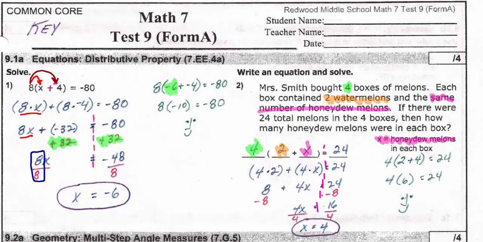As soon as you write that equation, you can see we are back at the idea of distributing. Here are our rainbows again. So we have 4 times 2, first rainbow. We have 4 times x, which is the second rainbow. That gives us 8 plus 4x. All of that equals 24.